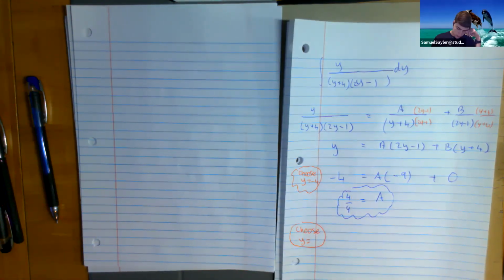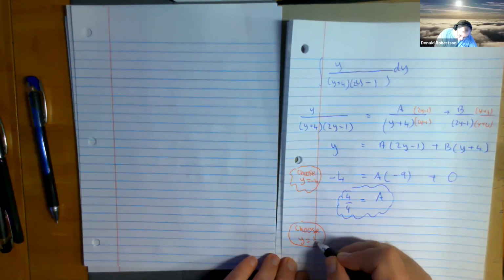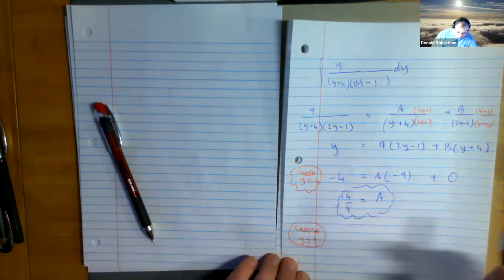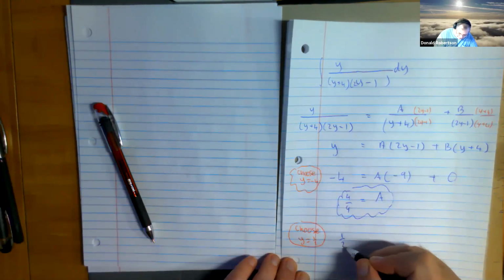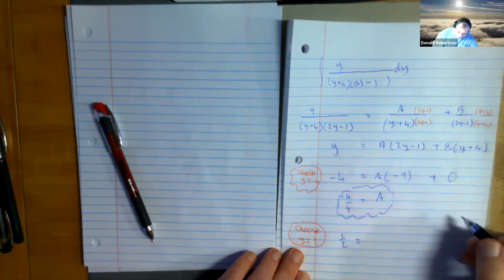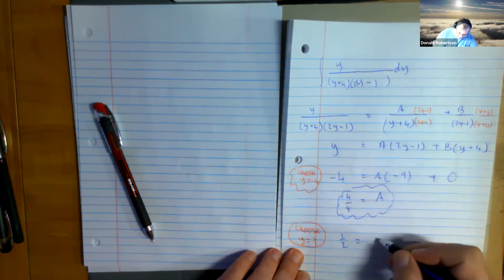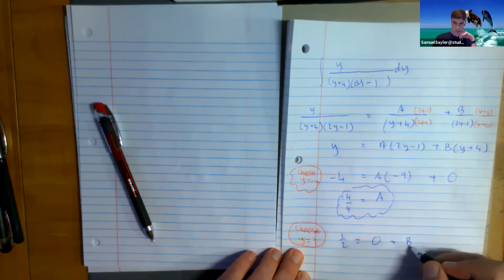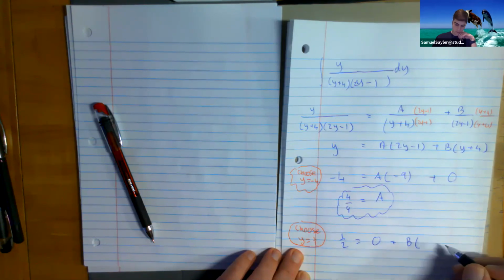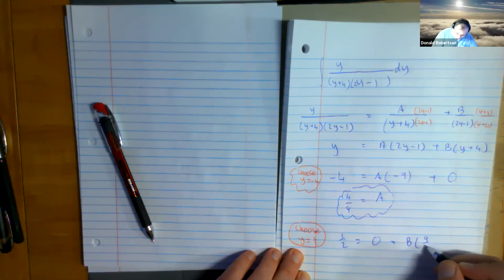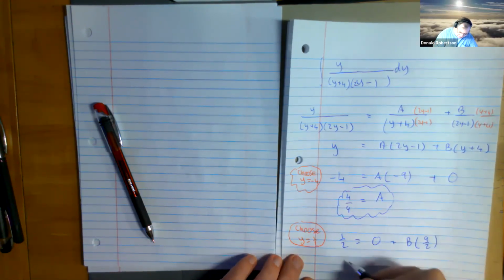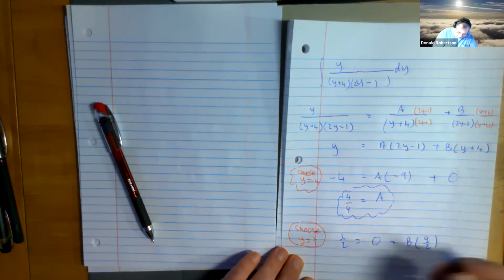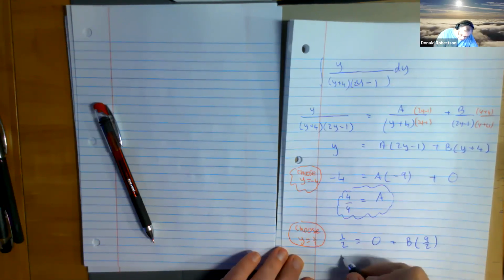Positive 4/9. So I used 1/2. Good choice. Right one. So 1/2 equals, that ends up being 0. And B, 1/2 plus 4 is 4.5. So I'm just going to call it 9/2. And when you do a little divide and so on, I believe you get B as 1/9.